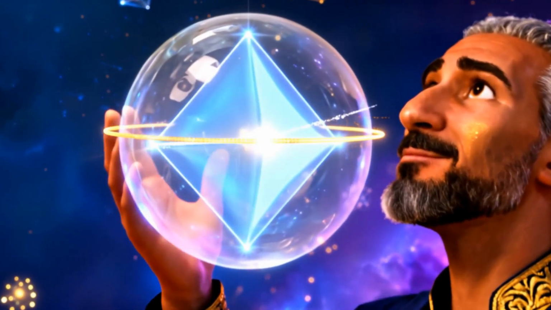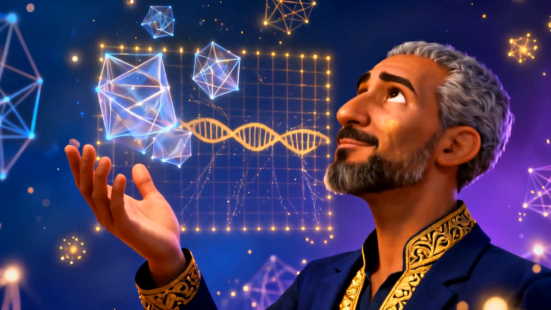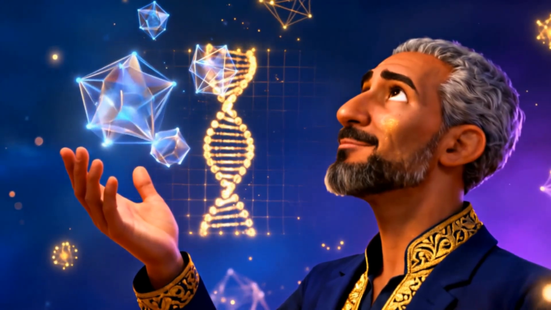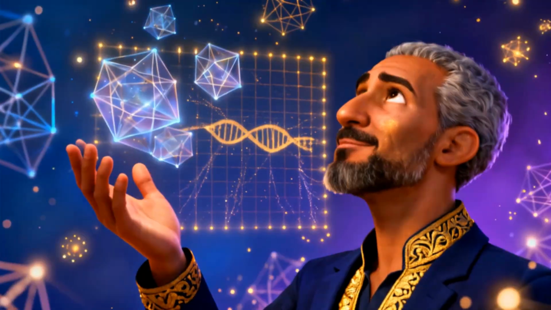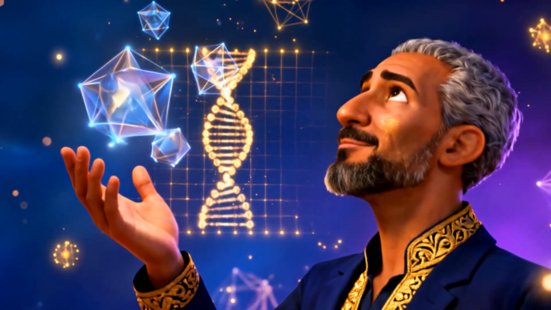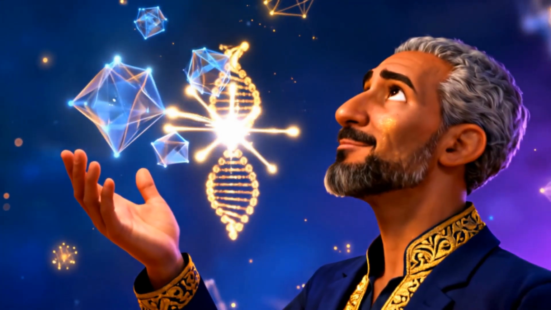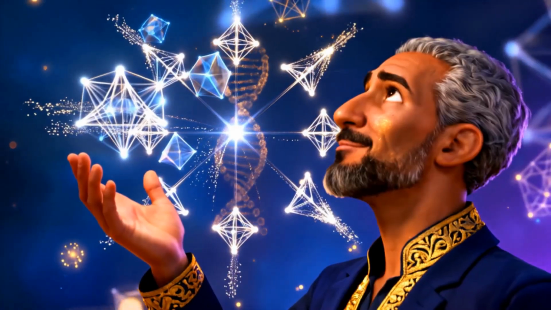It is the signature of hyperdimensional physics. The 144 grid, 12 times 12, the foundation of cosmic timekeeping, the template for human DNA activation, from the current 2-strand model to the potential 12, 32, 36, and ultimately 144 strands of divine awareness.